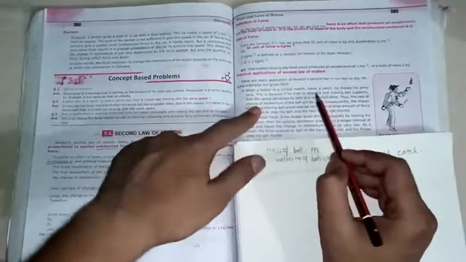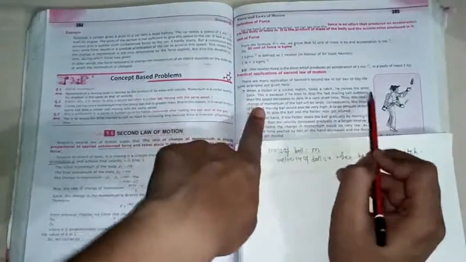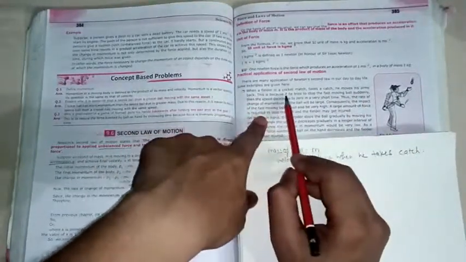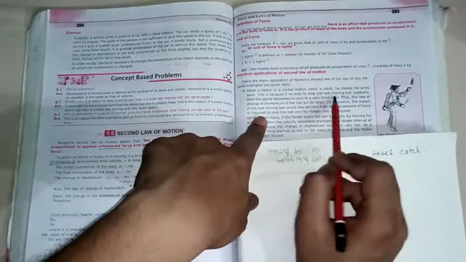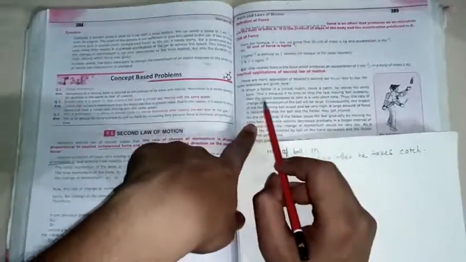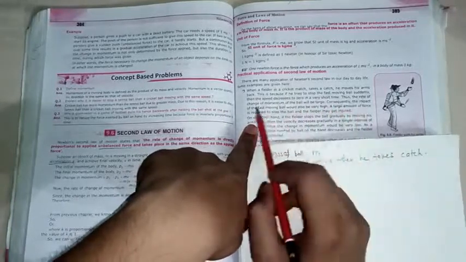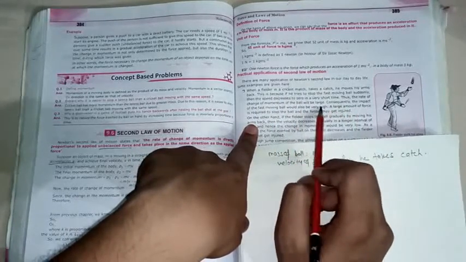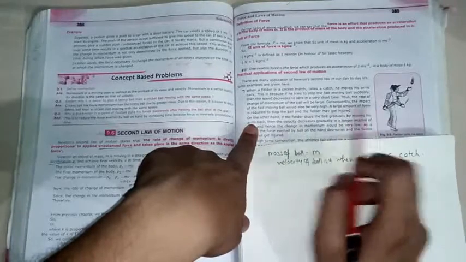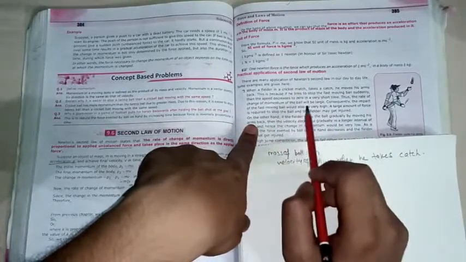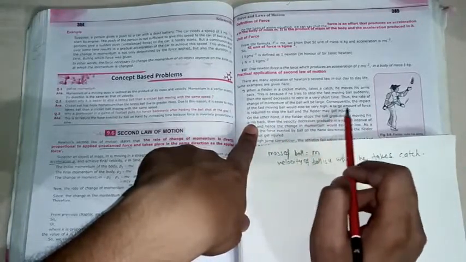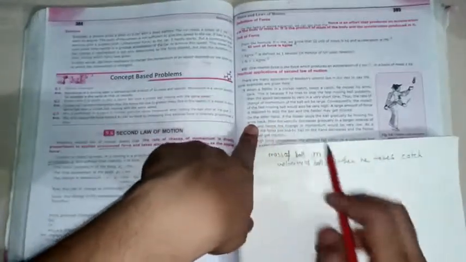So you can see, when a fielder in a cricket match takes a catch, he moves his arms back. This is because if he tried to stop the fast moving ball suddenly, then the speed decreases to zero in a very short time. Thus the rate of change of momentum of the ball will be large. Consequently, the impact of the fast moving ball would also be very high. A large amount of force is required to stop the ball and the fielder may get injured.